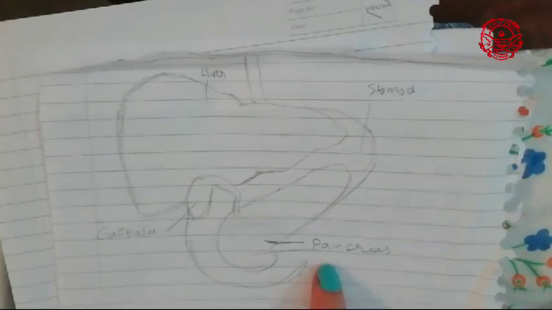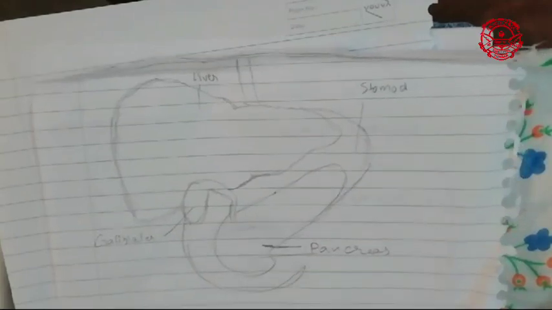Next one you have is your pancreas. Okay, so this pancreas is associated with your small intestine. It is white in color and lies behind your stomach. So this pancreas will secrete a pancreatic juice which will be poured into your small intestine along with your bile. Okay, so your small intestine will not only receive the bile, but will also receive pancreatic juice, which is very important for the process of digestion.